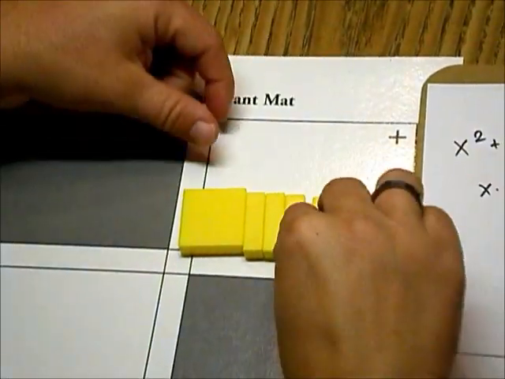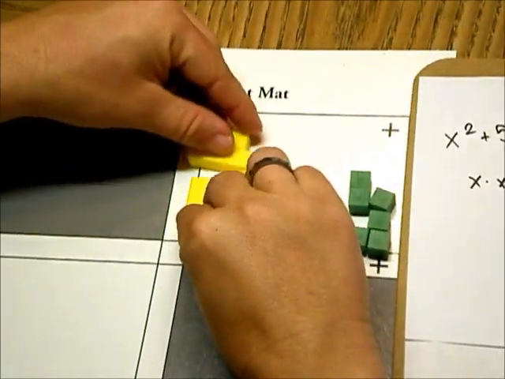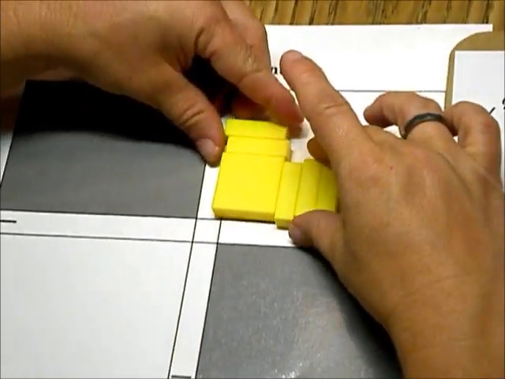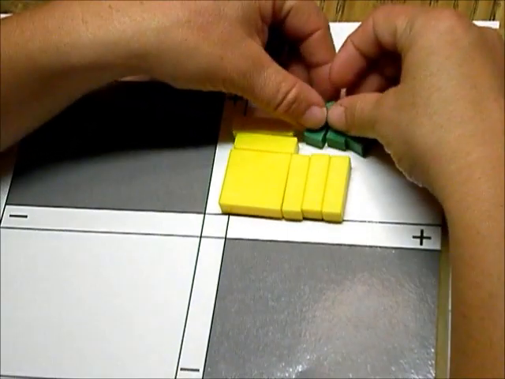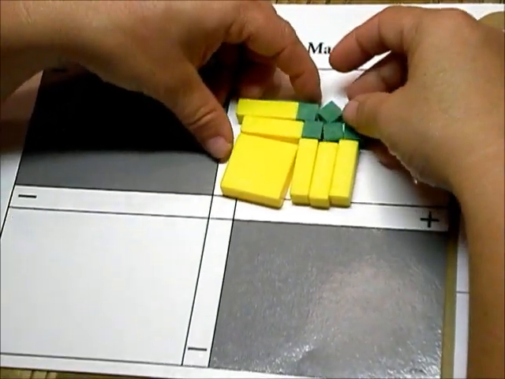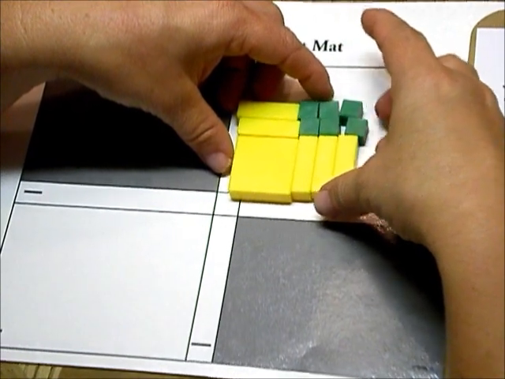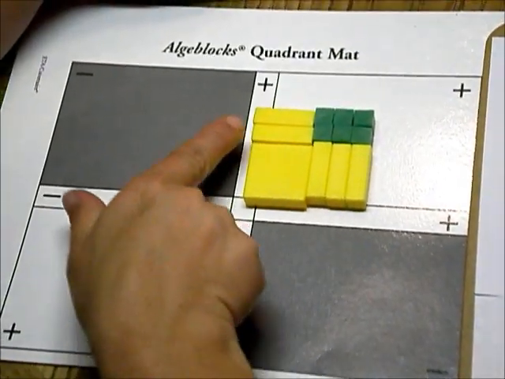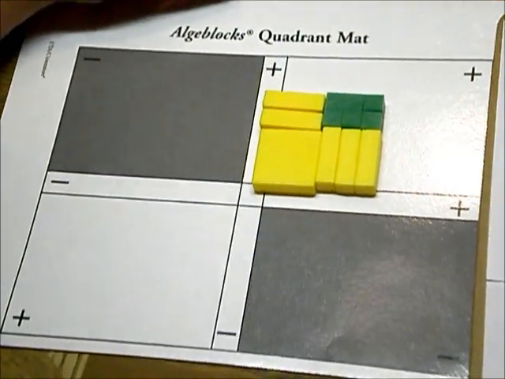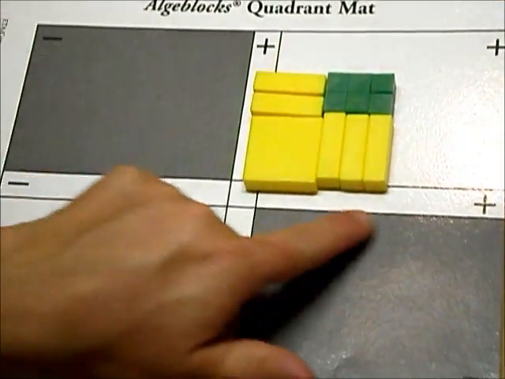With investigation, we learn that a stick must lie next to the square, and blocks must fill the remaining space, forming a rectangle. Once we have completed a rectangle, we can identify the binomial factors. Along the bottom, we have x plus 3, and we have x plus 2 on the side. The binomial factors are then x plus 3 and x plus 2.